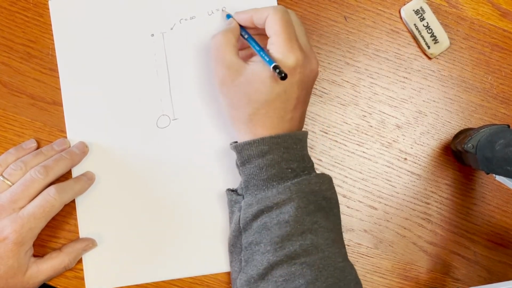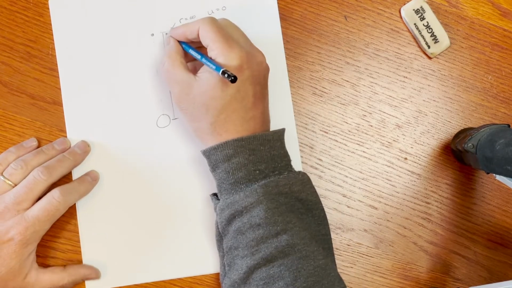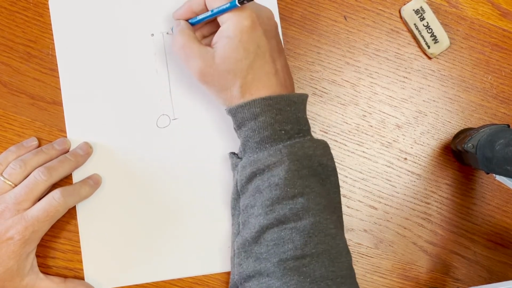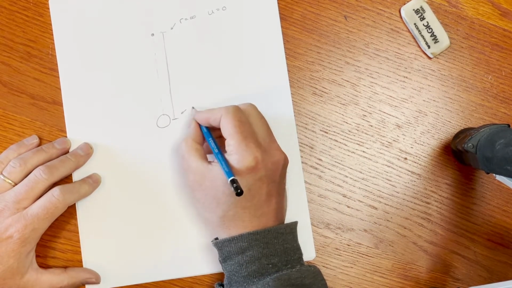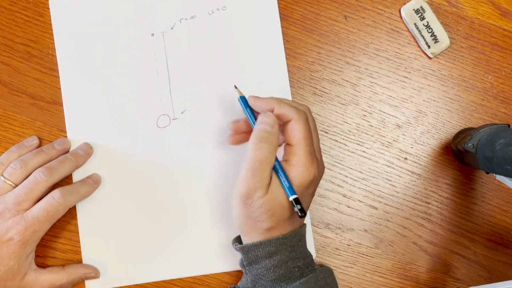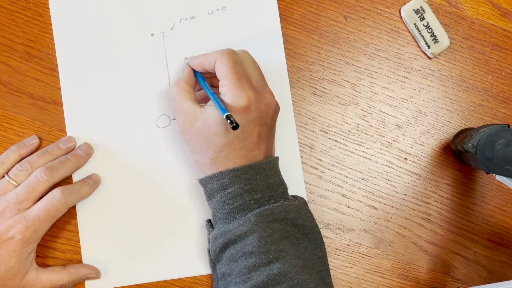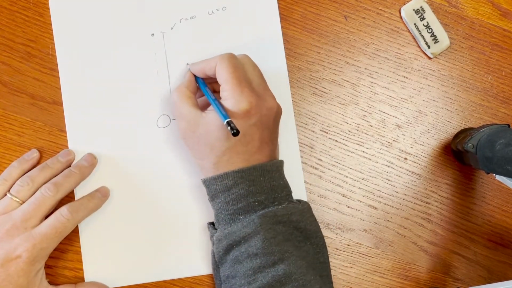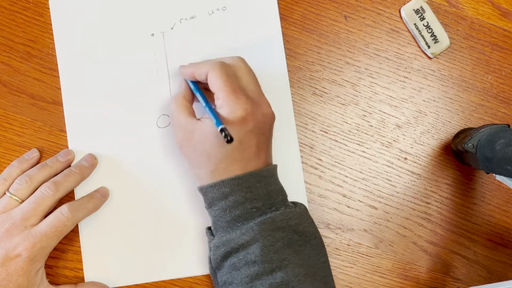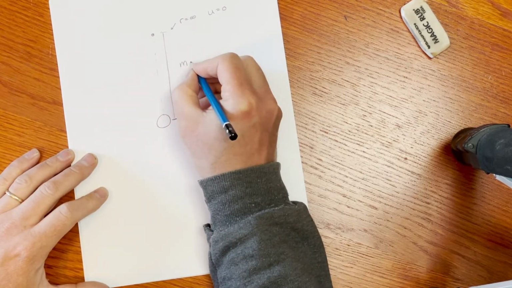But remember, that's the maximum potential energy. So that means that it has to get smaller and smaller and smaller. So when we get down here, the potential energy is going to be negative. And when we write that down, we can imagine putting in our gravitational force, m.